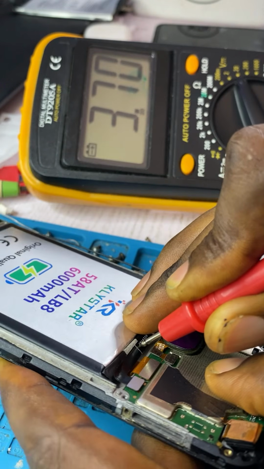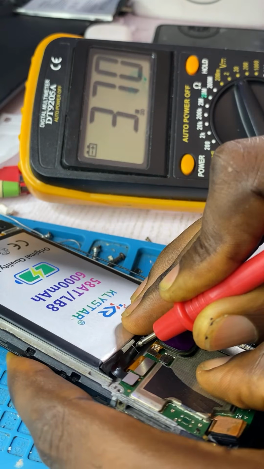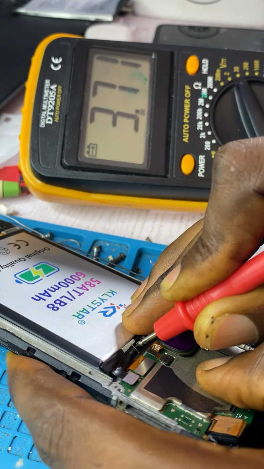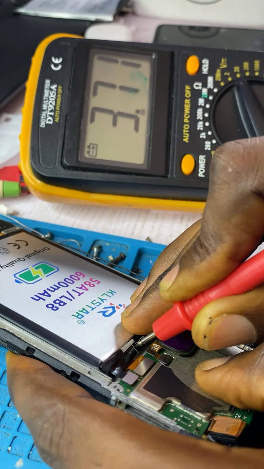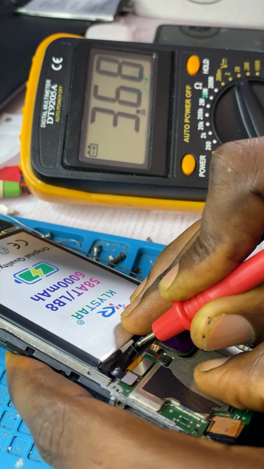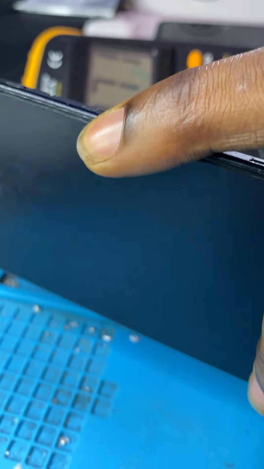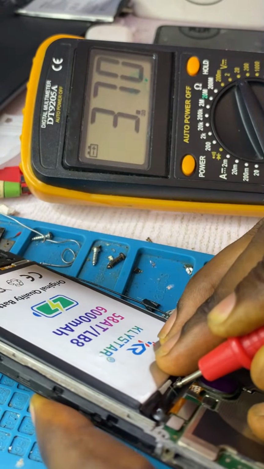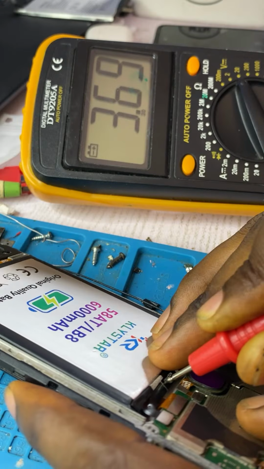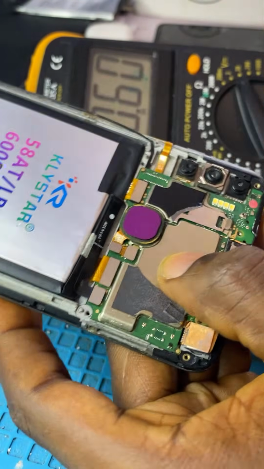You can see something is wrong, and the problem is not from the battery, but let's keep waiting so that I will be sure. Let's keep waiting, guys. You can see that the phone shut down, but the battery voltage still remains 3.7, meaning that something is wrong. It's not from the battery.